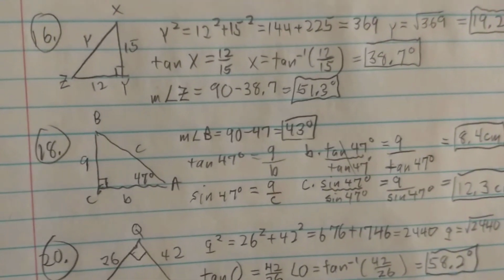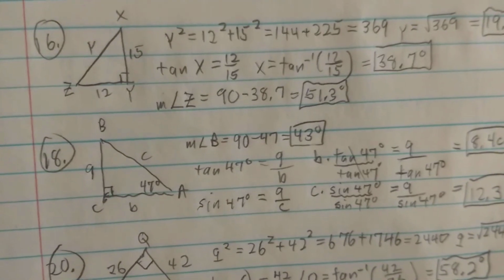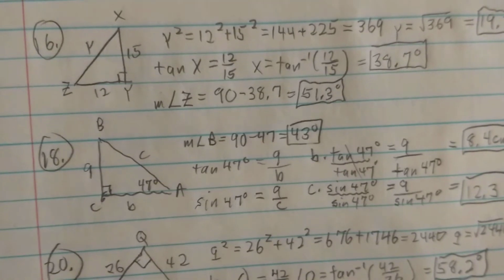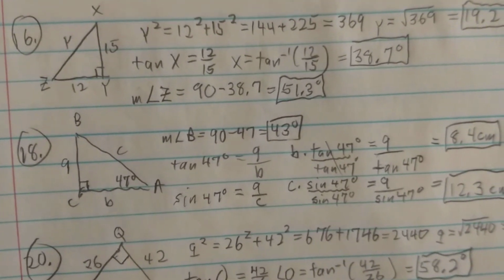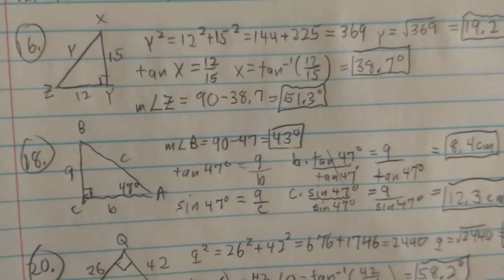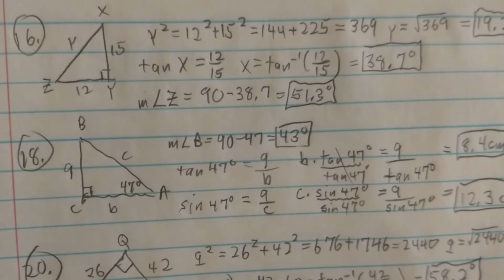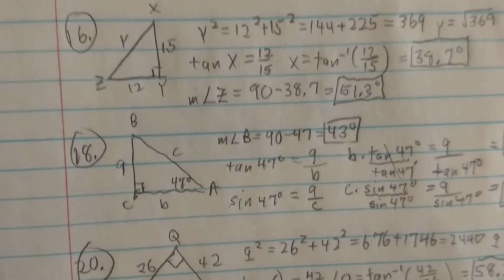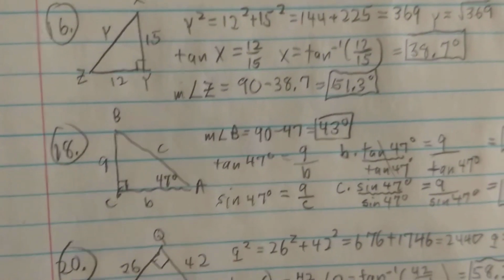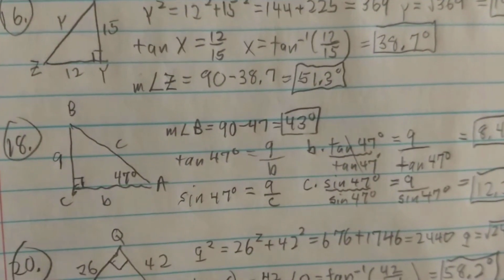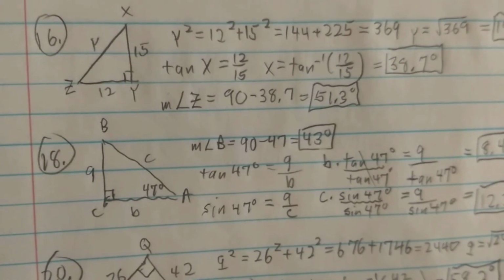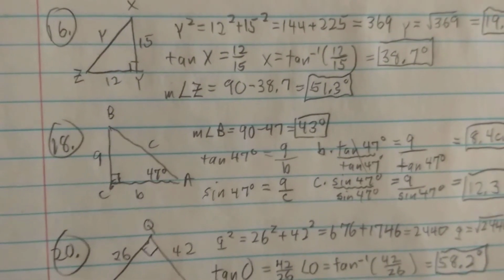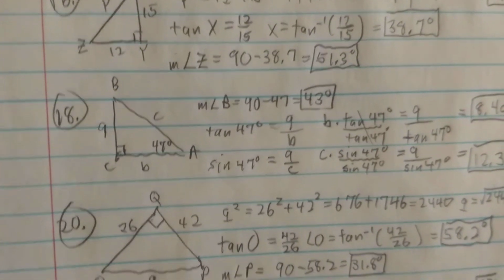Now to get angle x, we can go with the tangent of x. So tangent of x is opposite over adjacent, or 12 over 15, and we use the inverse tangent of 12 over 15 to get the angle x, coming out to be 38.7 degrees approximately. And now for angle Z, we know that angle Y is a right angle. So what's left, Z, is 90 minus the X angle, 38.7, or 51.3 degrees.